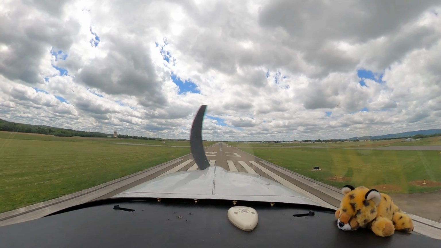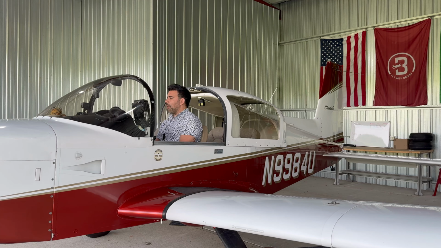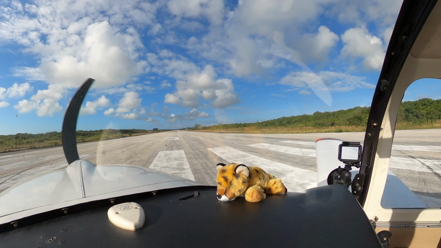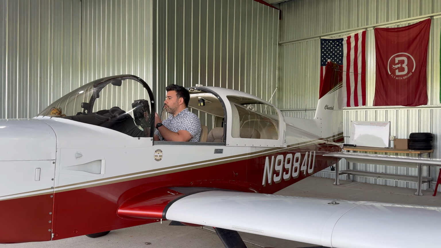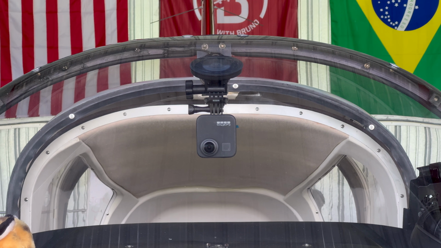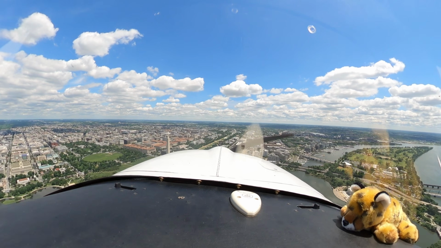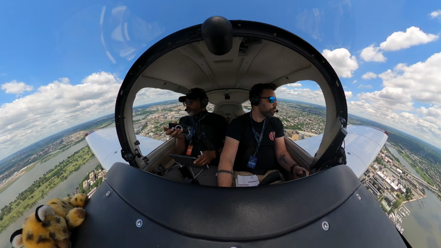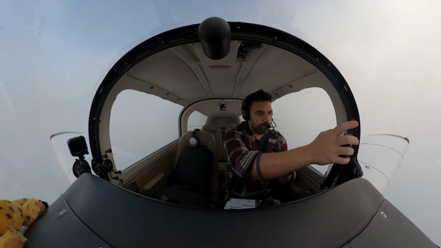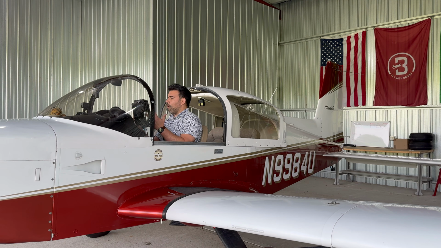My GoPro 360 camera records in 4K, and I usually attach it to my windshield right in front of me and above the panel. That camera has 2 different cameras that record 180 degrees each, one that faces forward and one that faces backward. So you can see myself in the plane talking on the radio, you can see my passengers and the overall cockpit environment when I'm flying the plane.